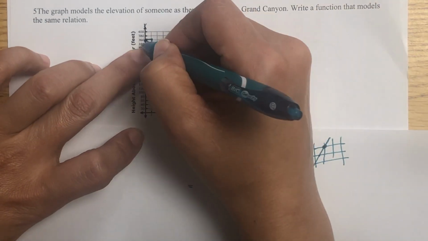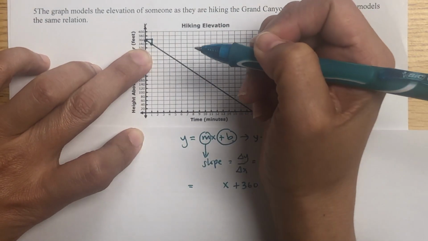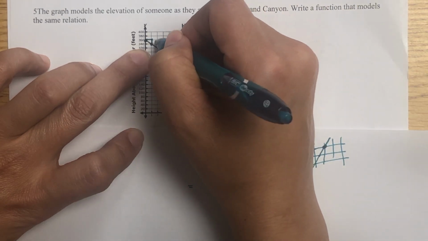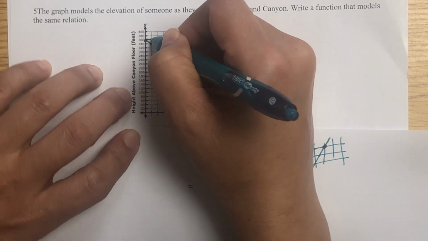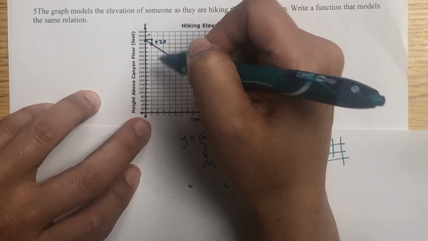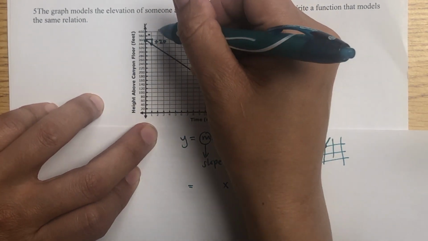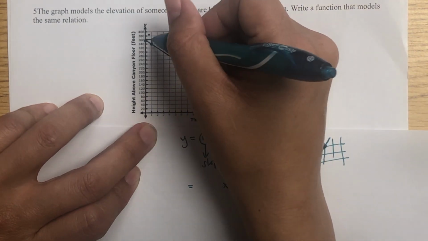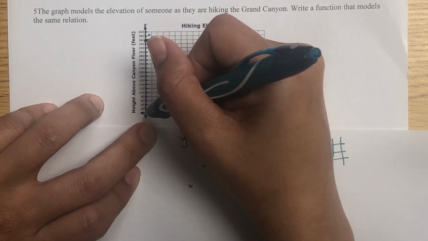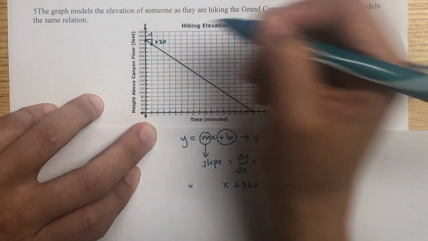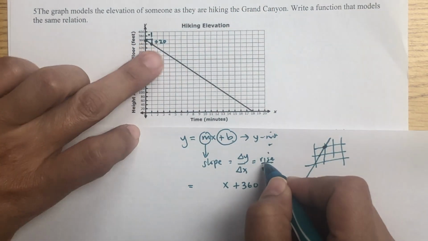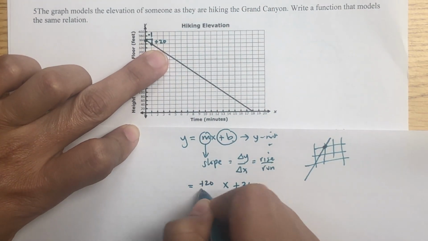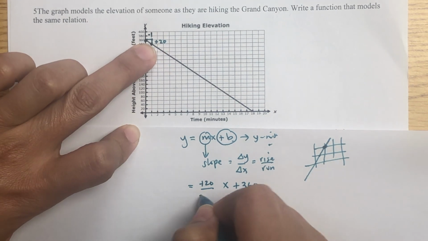So how much did I rise? This went from 340 to 360. So I rose positive 20. Then how much did I run this way? I run left, which is negative, because if you're going up, positive, down, negative, left, negative, right, positive. So I ran this way from 1 to 0. So I went negative 1. So my rise was positive 20 over my run, which was negative 1.